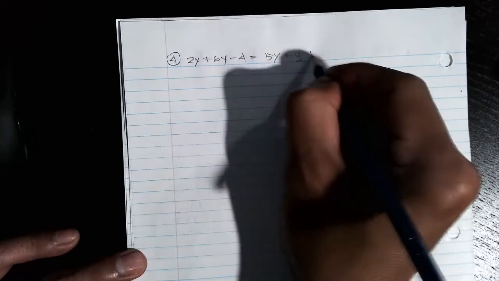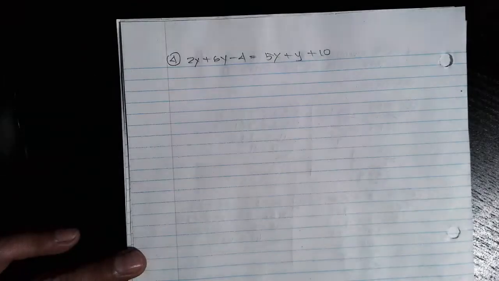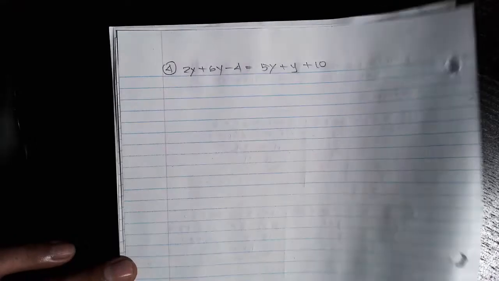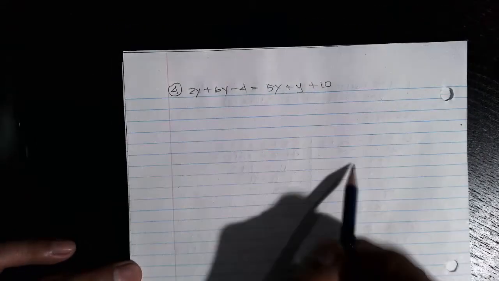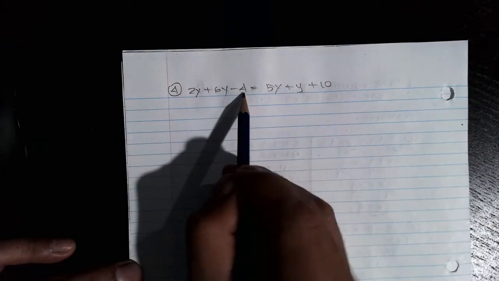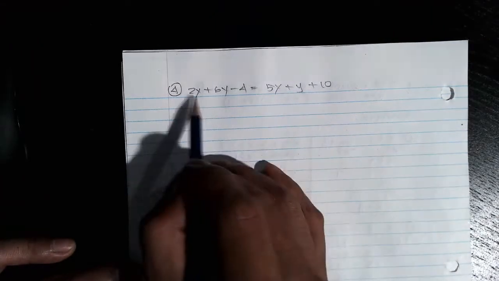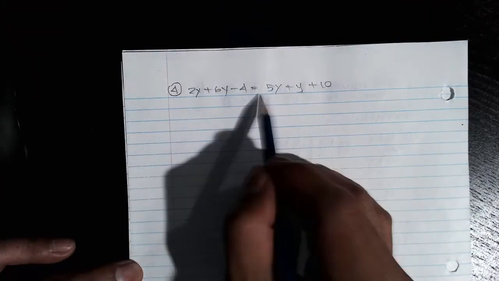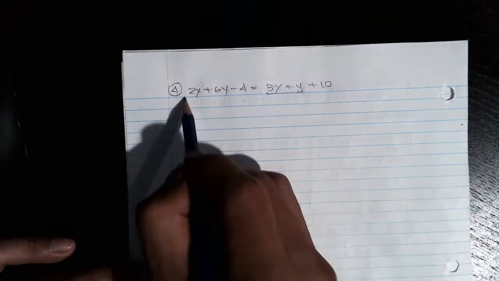How about this one? 2y plus 6y minus 4 equals 5y plus y plus 10. Okay, now I've combined everything from every other example that we've done. I got variables on both sides with numbers. I got like terms here, like terms here. So I would begin with those ones first.